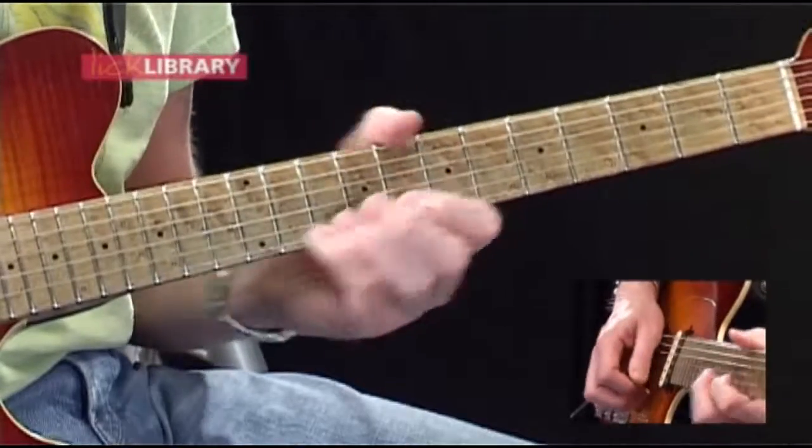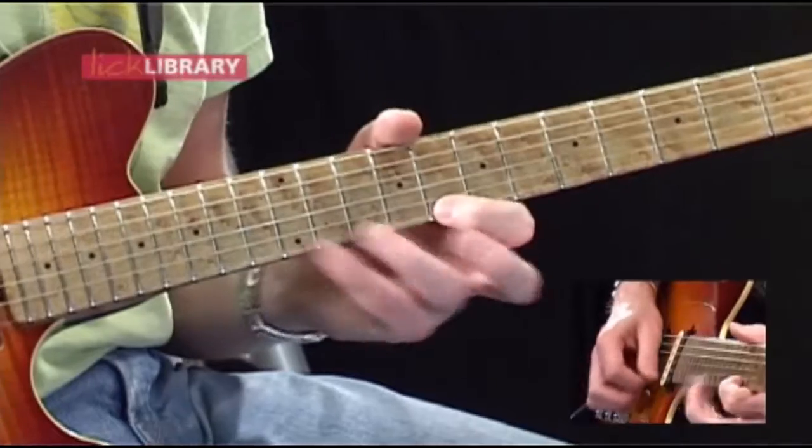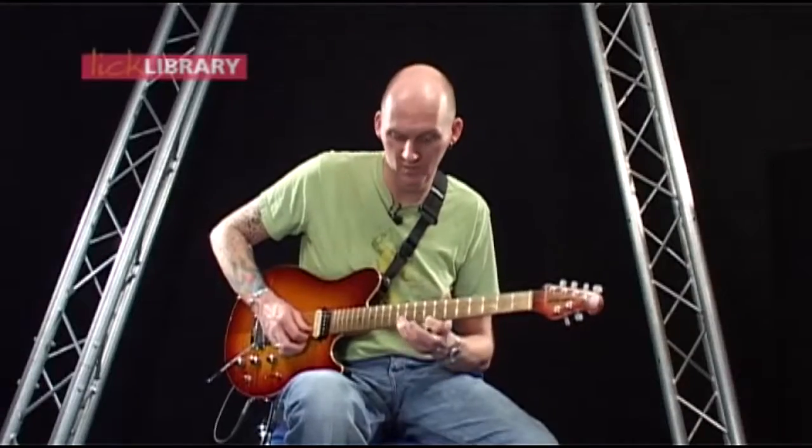So it's just a very simple little shift up, playing the same little minor third shape on the top strings.